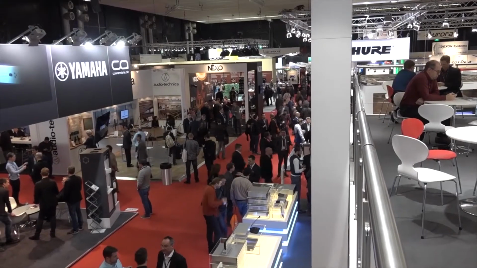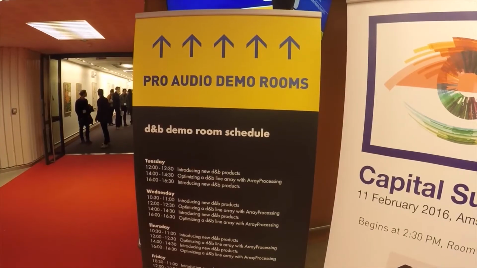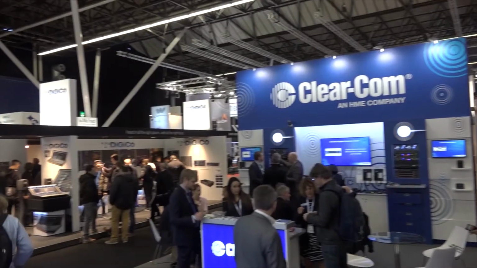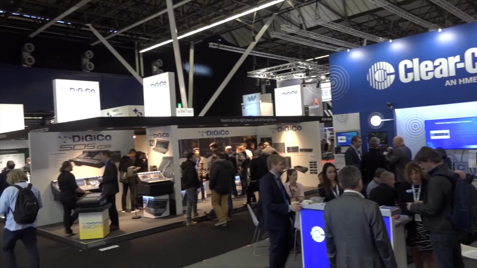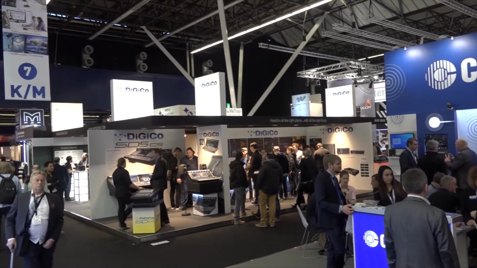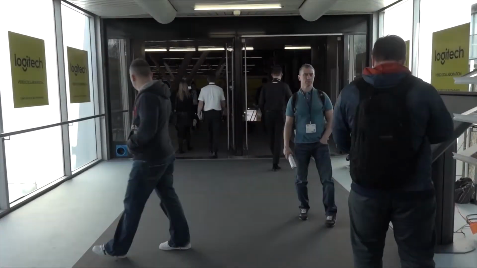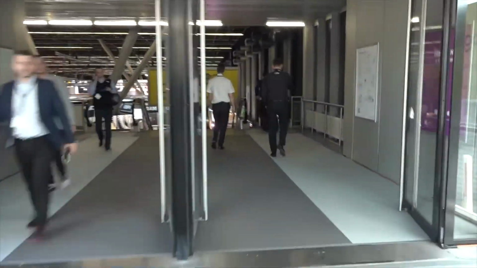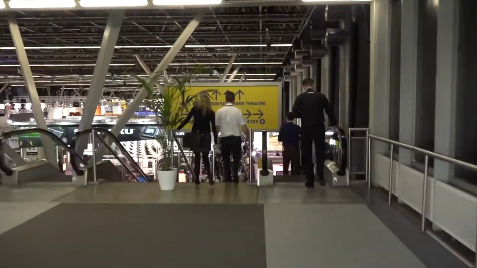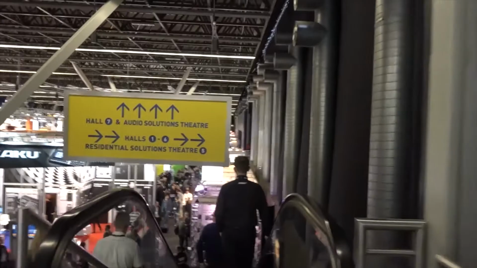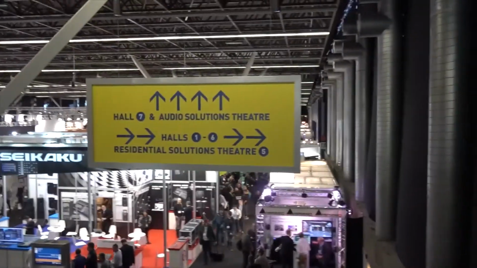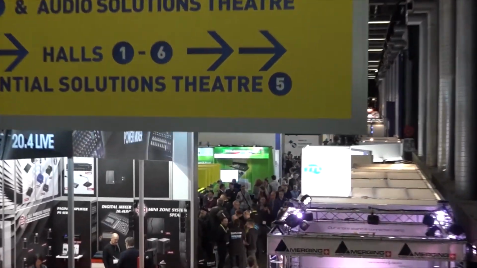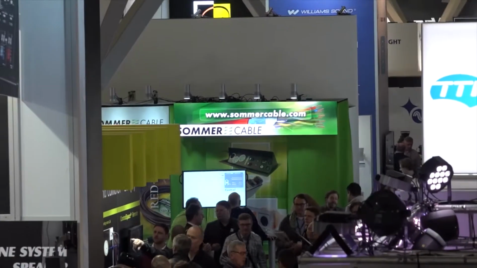At this year's show, many of the audio companies exhibiting were located in Hall 7. The aisles in the hall were sometimes quieter than elsewhere in the RAI, but the mood remained positive and the show was still an undeniable success. Among the companies feeling good about the exhibition was Germany's Sommer Cable.